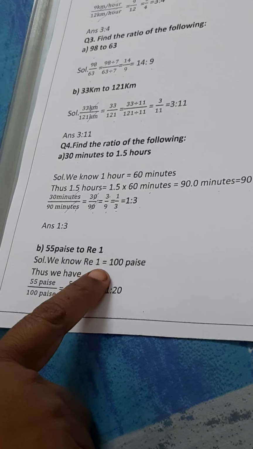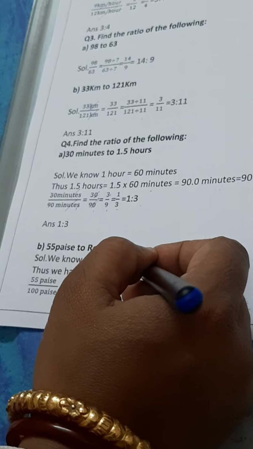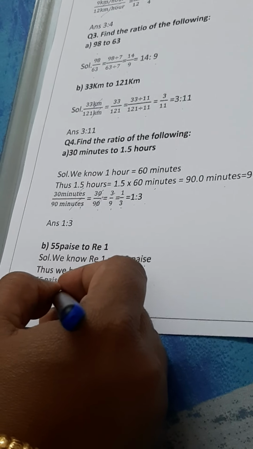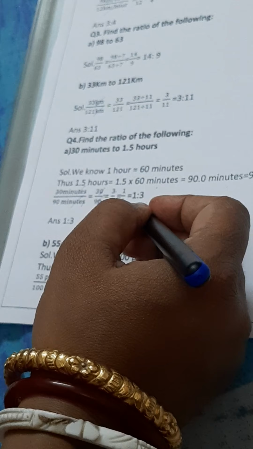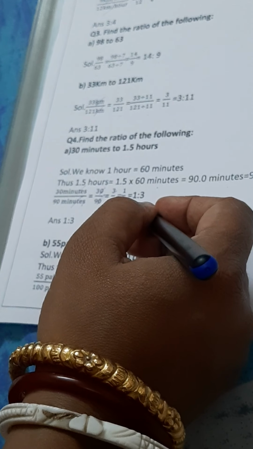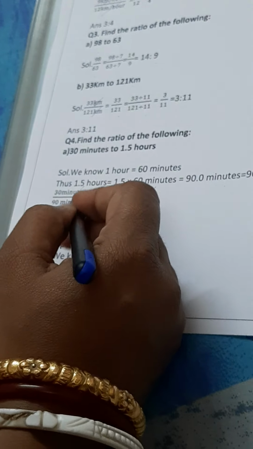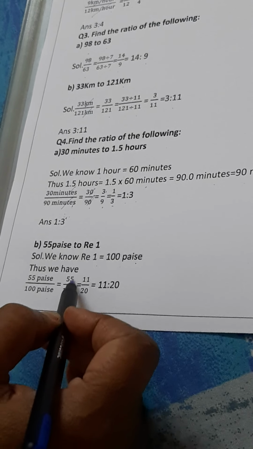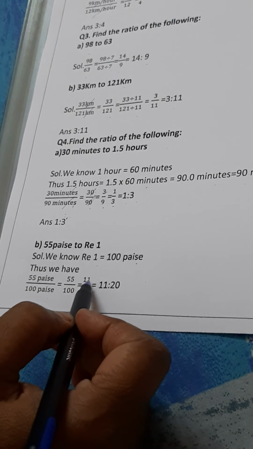Next one is 55 paise to rupee 1. Now we know rupee 1 is equal to 100 paise. So therefore 55 paise to rupee 1 we will be writing. Always keep in mind, whenever you are finding out the ratio or whenever you are solving any problem, the unit should be same. Before calculation, check this. Clear? So we have converted the units. So 55 paise by 100 paise, both are divisible by 5. 5 11s are 55, 5 20s are 100. So you got 11:20.